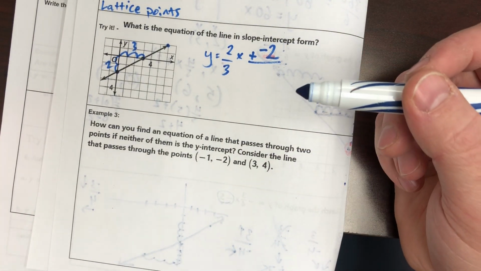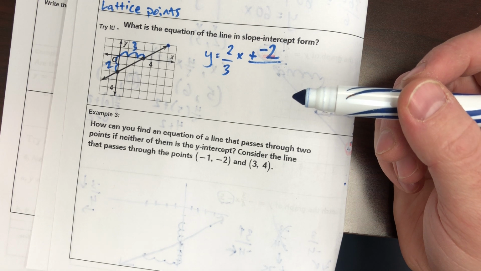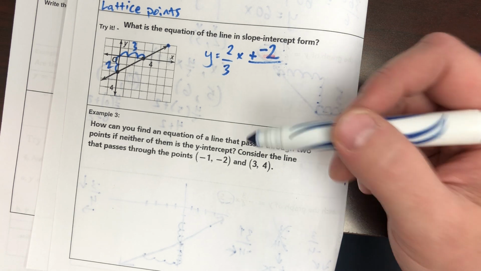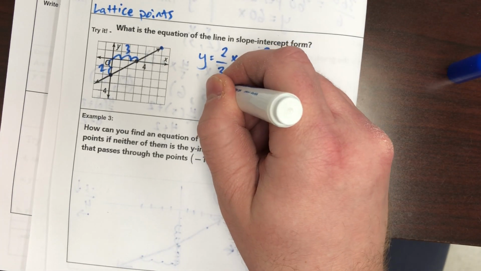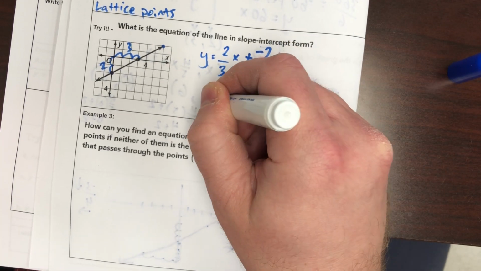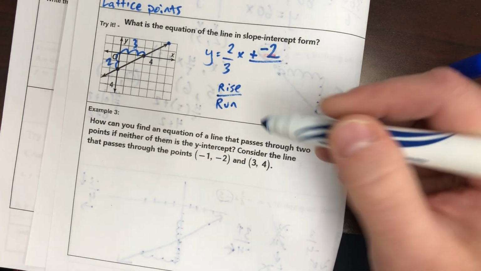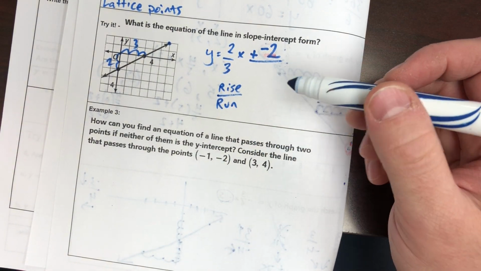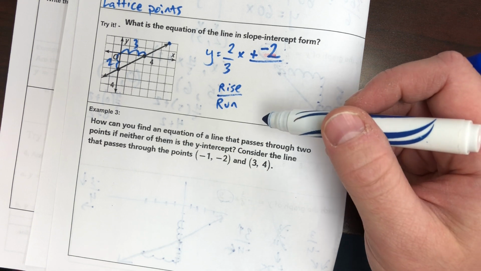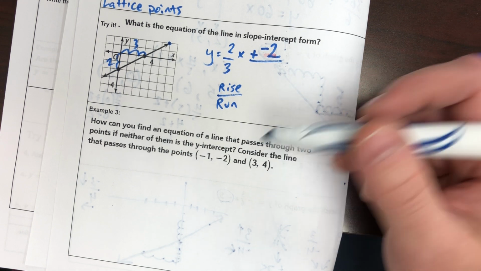There's a way to use alliteration to help ourselves here. The alliteration is rise over run. So rise on top, run on the bottom. So yeah, that's a phrase that people use.